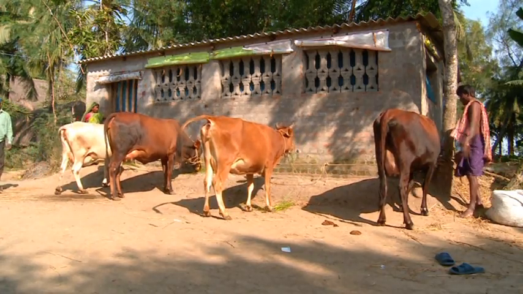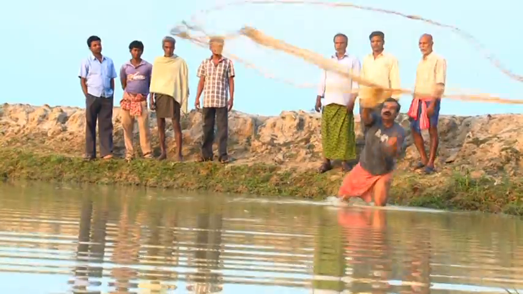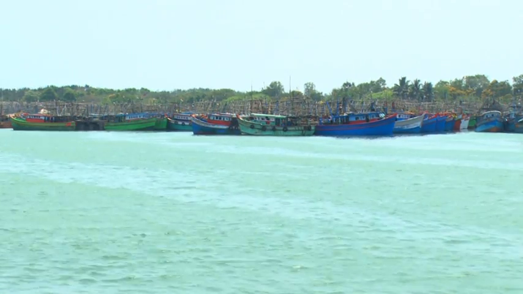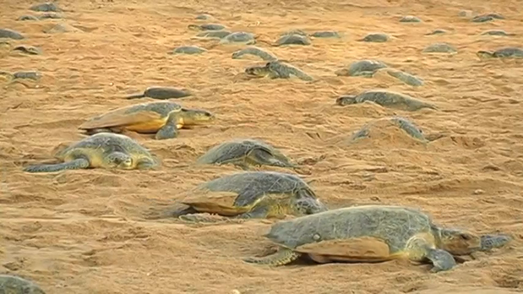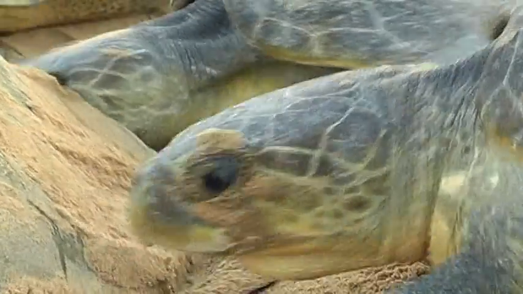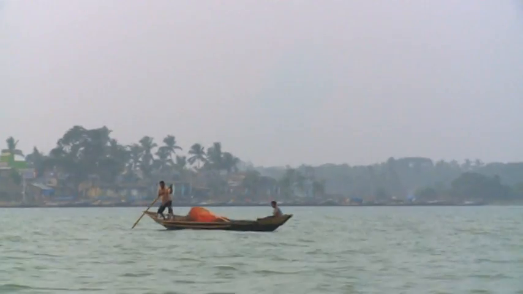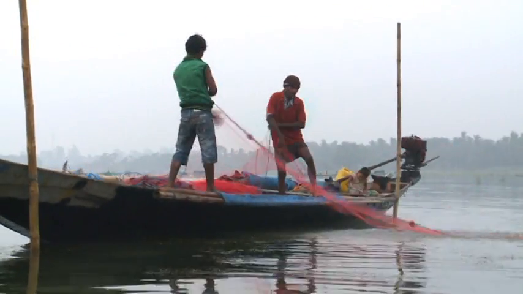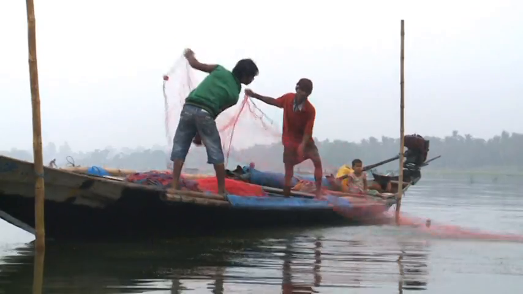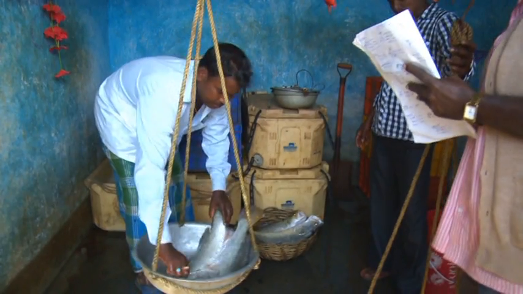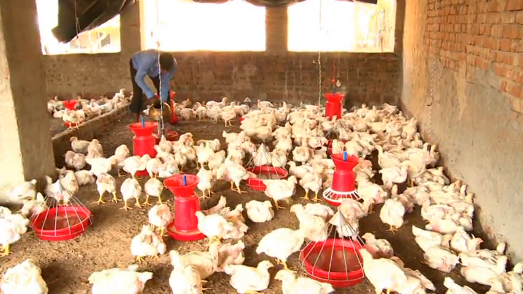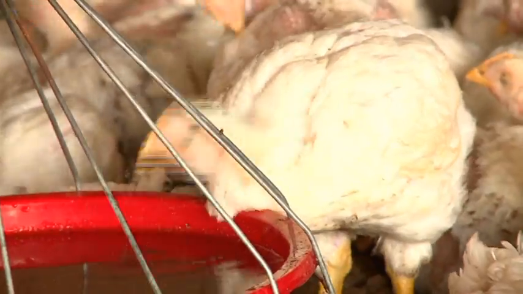ICZMP creates opportunities for alternative livelihood options and activities for the local fishermen affected by the ban on fishing during the breeding season of commercially important fishes of Odisha coast and the mass mating and nesting of olive ridley turtles. The ban impacts the sustenance of the fishing community in a big way. Taking that into account, the fishery component of the ICZM project provides alternative livelihood activities like integrated pisciculture, cold chain marketing, hygienic dry fish preparation, dairy and poultry components in the project districts of Ganjam, Kendrapada and Puri.